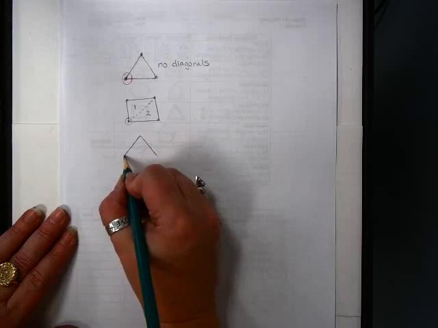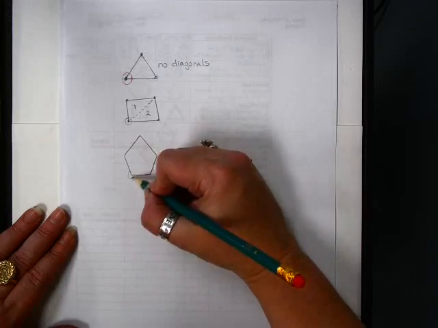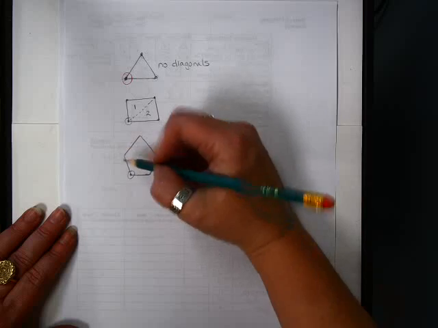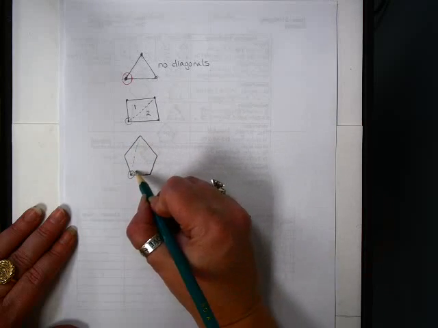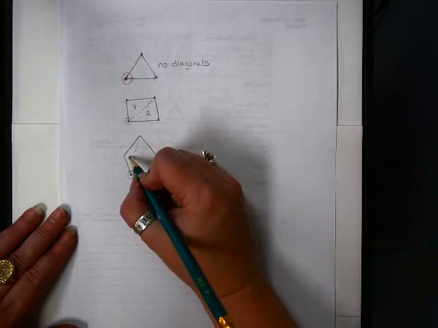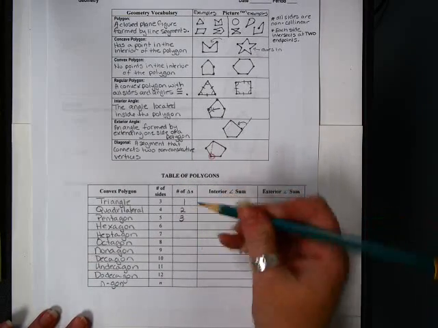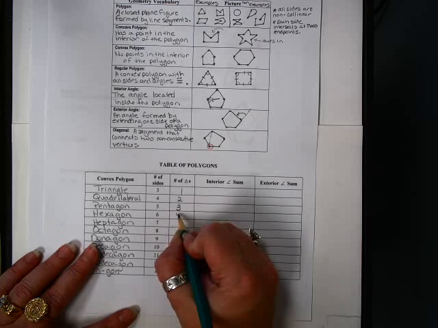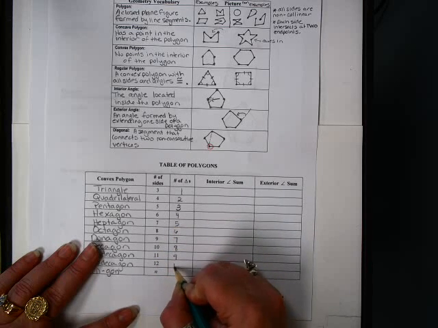Here's my pentagon. Kind of looks like a house. All right, so here's my vertex, and I'm just going to pick this one. That's a side. There's one diagonal. There's 2 diagonals, and that's a side. So how many triangles do you see? I see 1 here, I see 2 here, and I see 3 here. So that makes 3. And you should start to see the pattern. 1, 2, 3. The next one's going to be 4, 5, 6, 7, 8, 9, and 10.